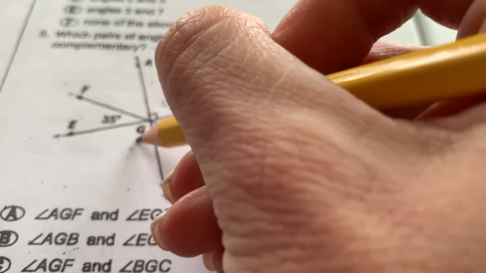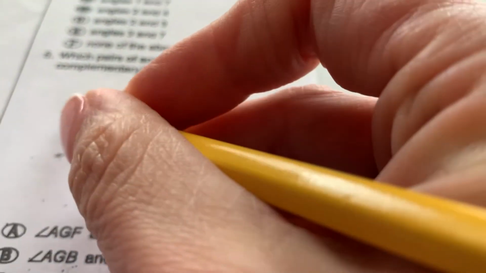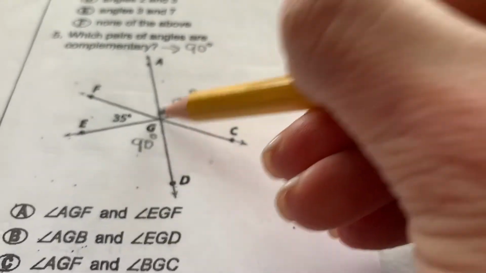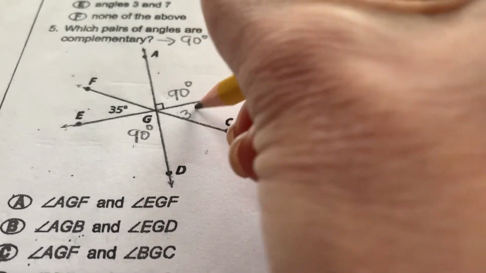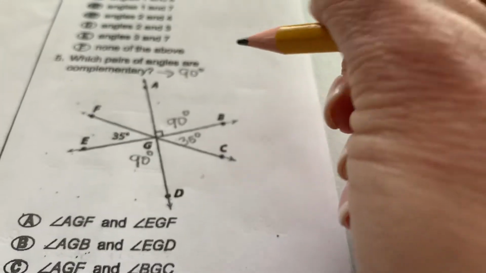And we know that the angle opposite of it, across from it, this DGE, that's also going to be 90 degrees because those are vertical. And here, angle FGE is 35 degrees. So angle BGC is going to be 35 degrees because they are vertical.